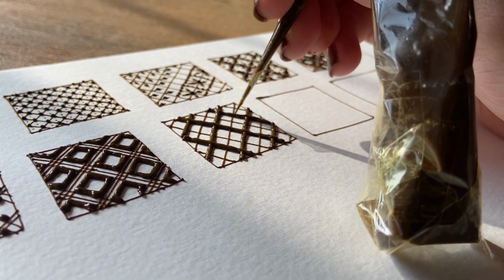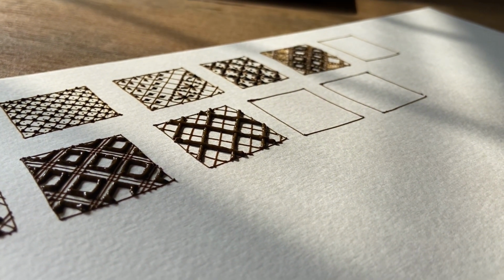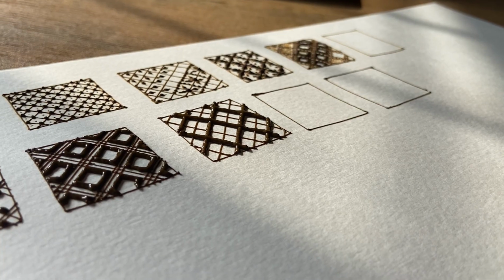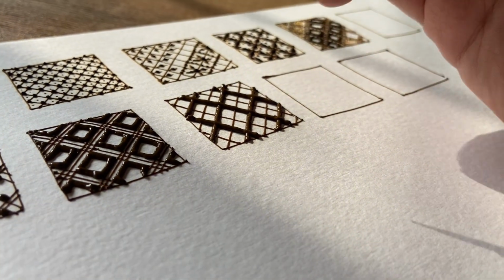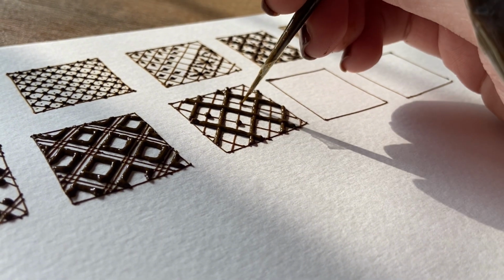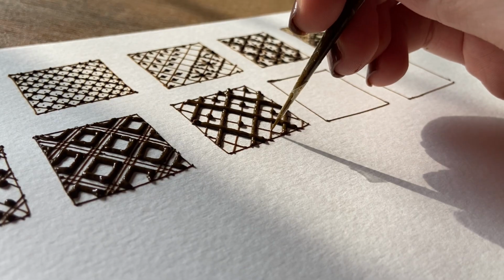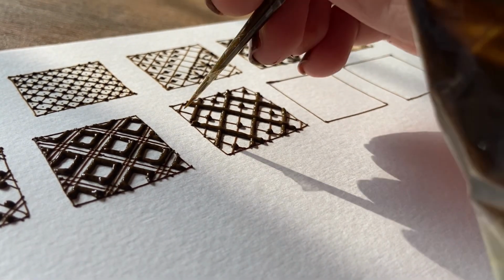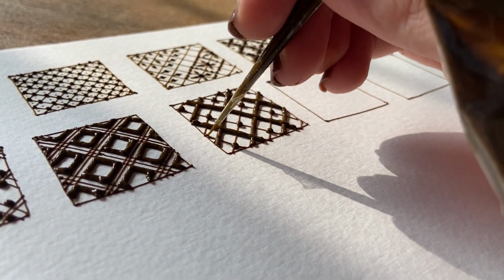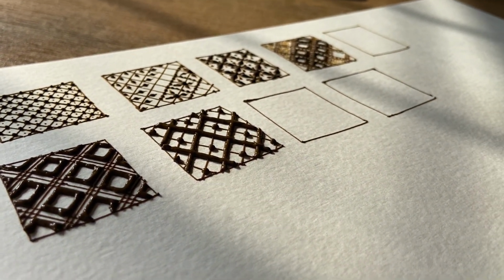So now you can leave it as it is, or if you want to add some more variation, you can probably add dots. Let's add dots on the intersection. Here's one way to create variation with lines and dots. Let's draw another double lined pattern.